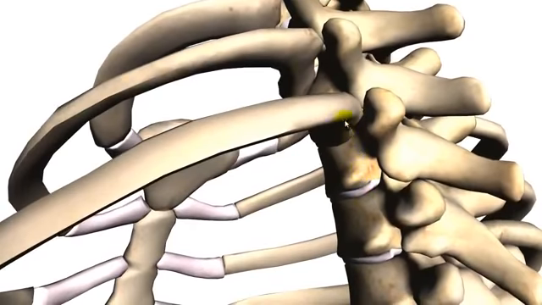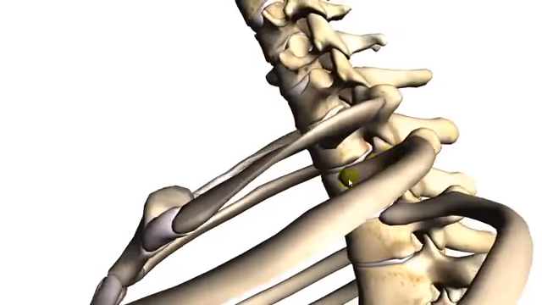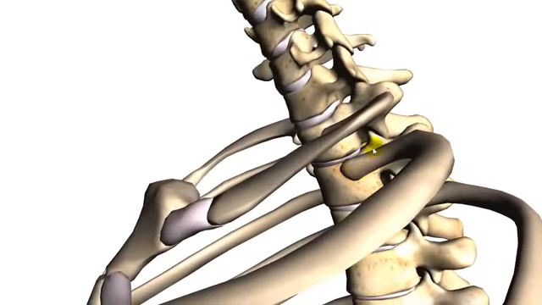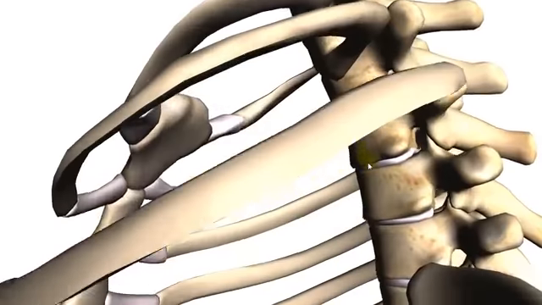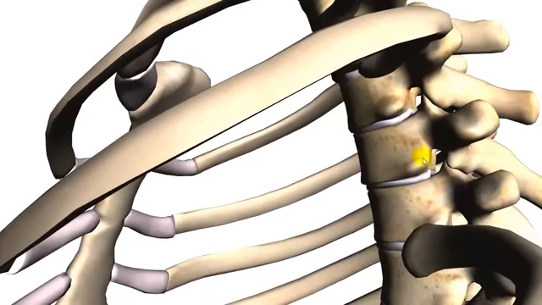And the head of the rib, which is here, right at the end, articulates with the vertebra, and there's two facets which it articulates with: the inferior demifacet and the superior demifacet. And these are areas on the vertebra which articulate with the head of the rib.